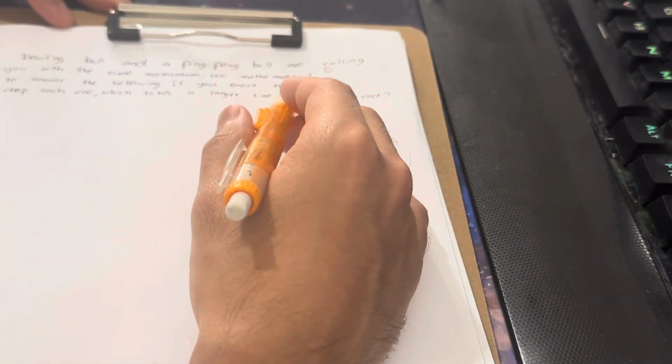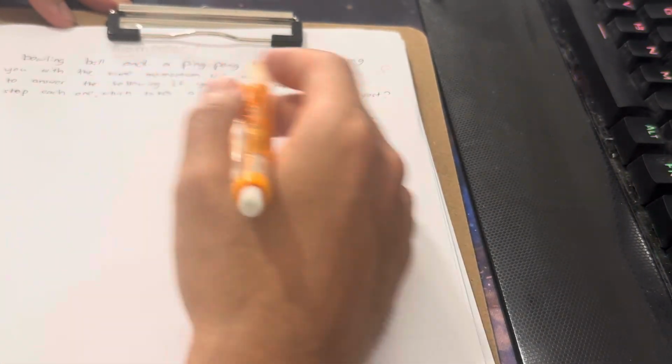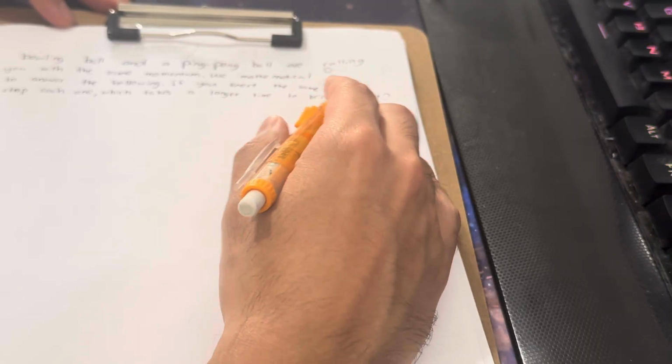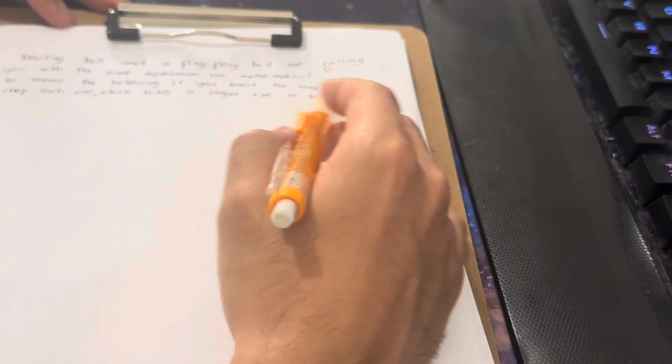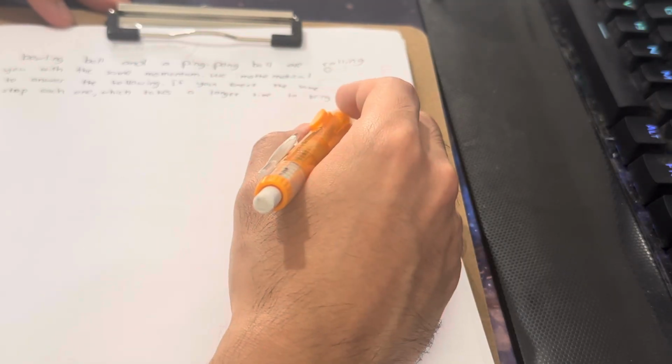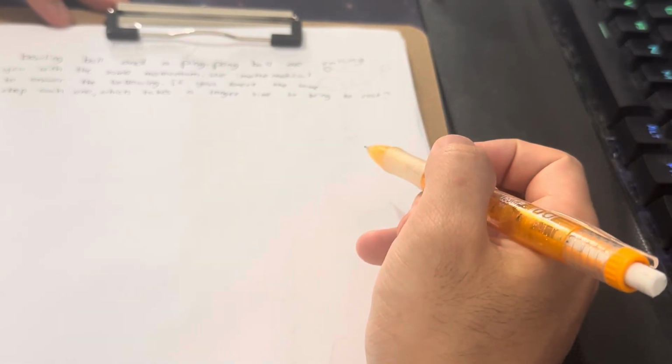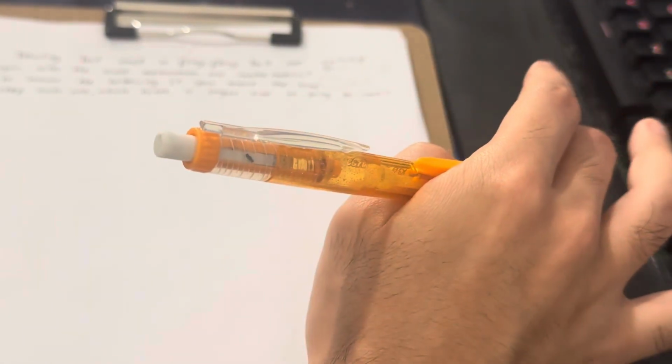If you exert the same force to stop each one, how long will it take to bring each one to rest? That's the question that's asked. Very simple.